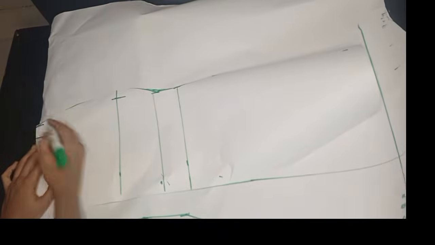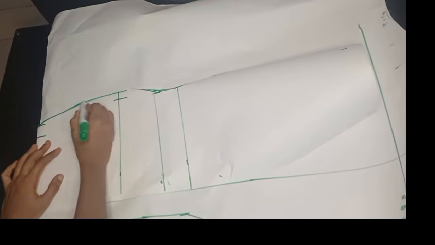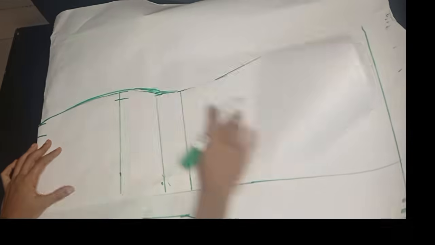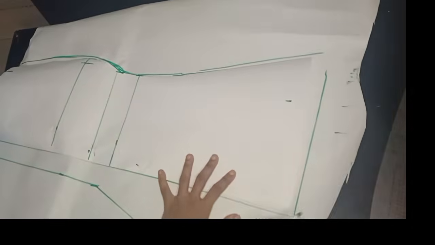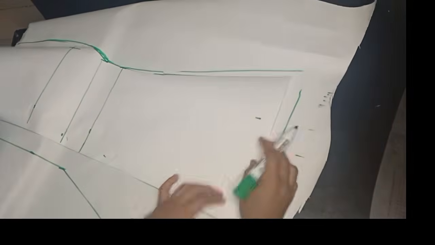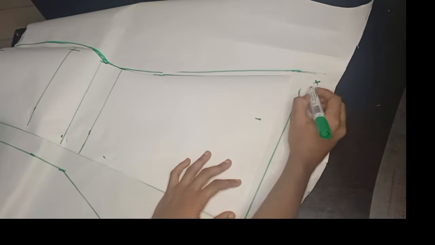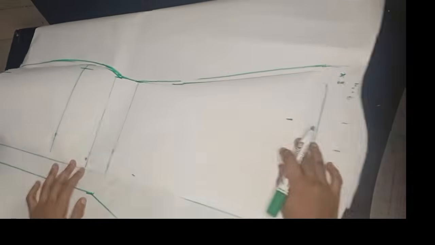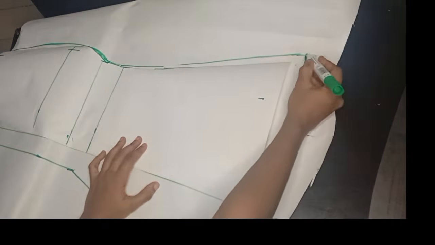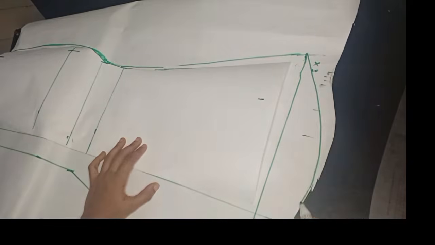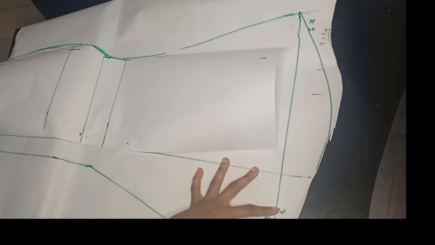So what I'll do now is connect from the waist to the hip point, and then I'll connect this. I'm tracing out what I have exactly by the side, right? After connecting that, I'll extend this. Remember, add extra length to your skirt so that you can have that tail. Make sure that this point matches, and then you connect it to that extra length you have.